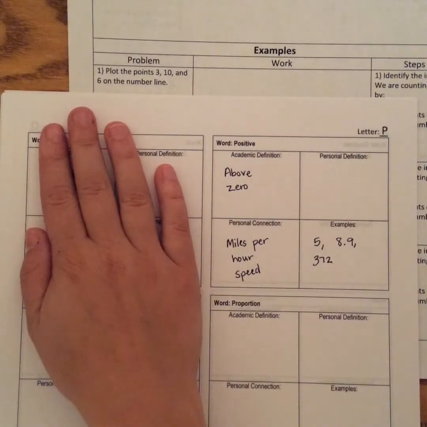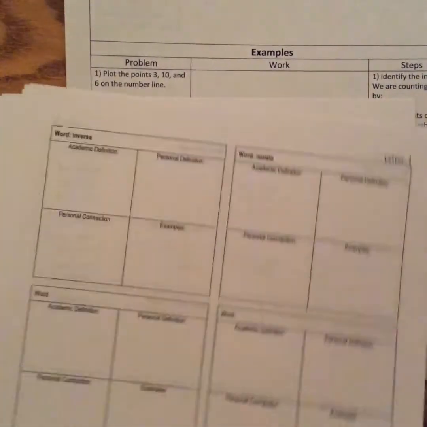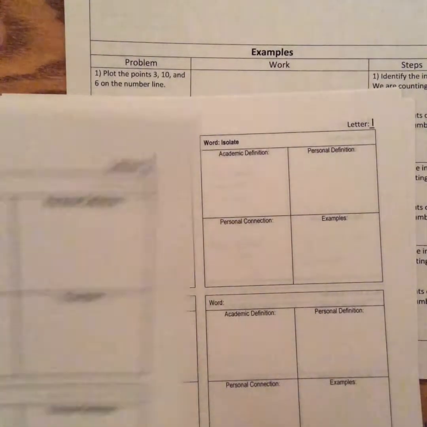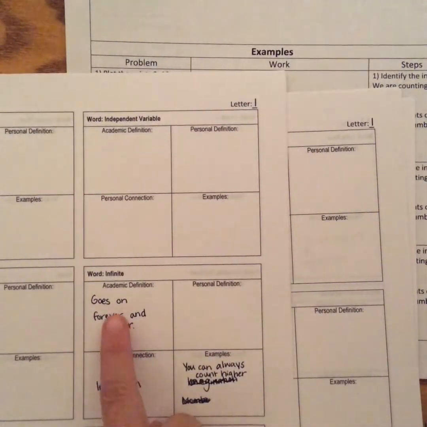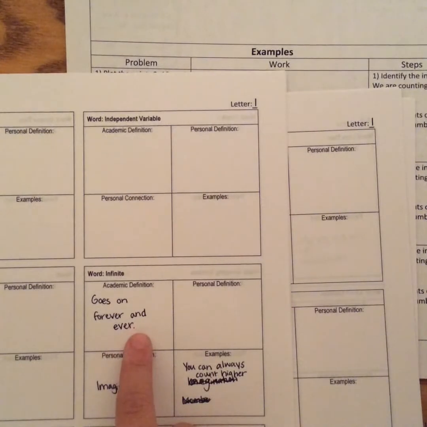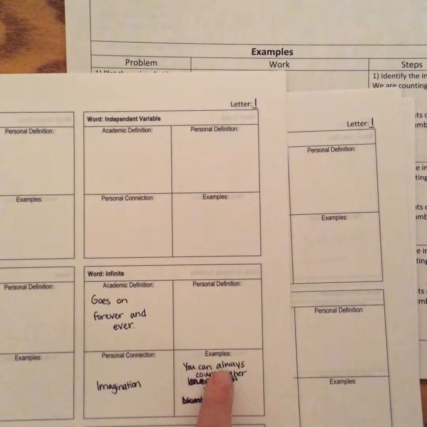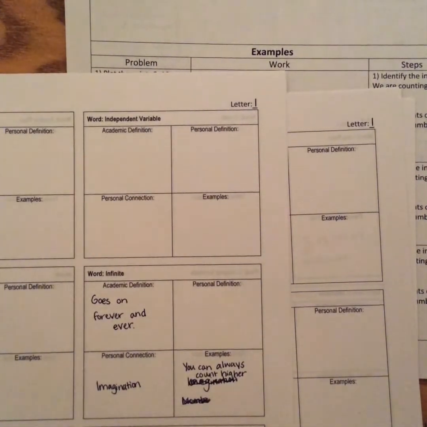All right, next we're going to talk about infinite. So we actually have to go back to the I's. We have a lot on the I's here. So the word infinite. Infinite means it goes on forever and ever. All right, and I screwed up here, so don't do those cross-out ones. So examples for math would be you can always count higher. So if you think you can only count to 100, well, the next number is 101. If you think you can count to 1 billion, the next number is 1,000,001, 1,000,002, 1,000,003, so on and so forth.